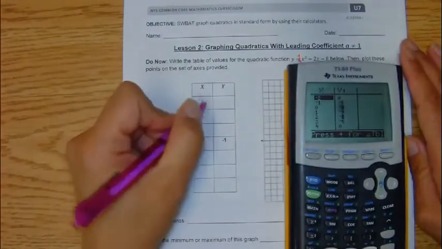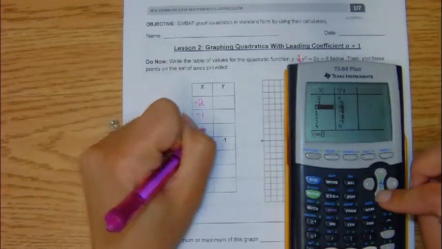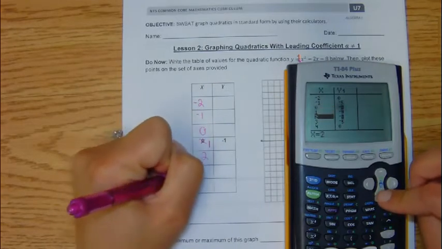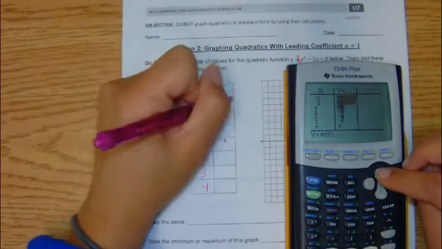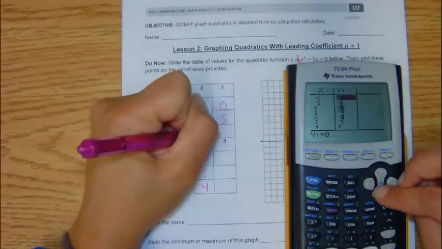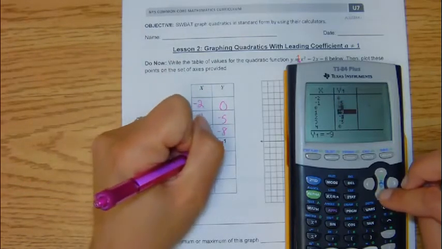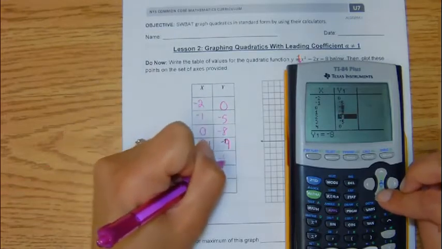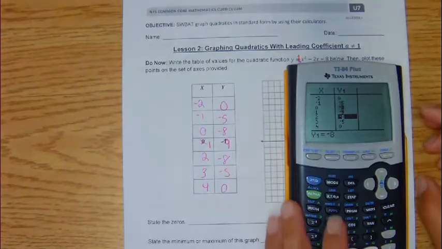Okay, so it's going to be -2, -1, 0, 1, 2, 3, 4. And then here I'm going to have 0, -5, -8, -9, -8, -5, and 0. Okay, so I'm just going to plot those points.